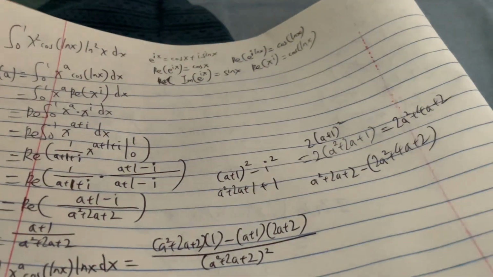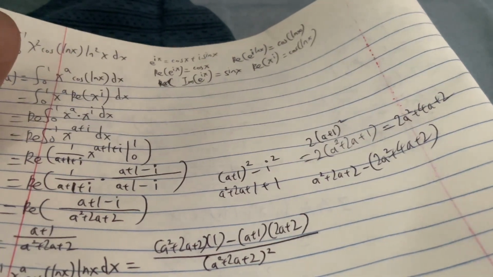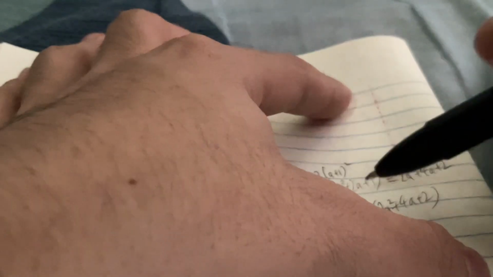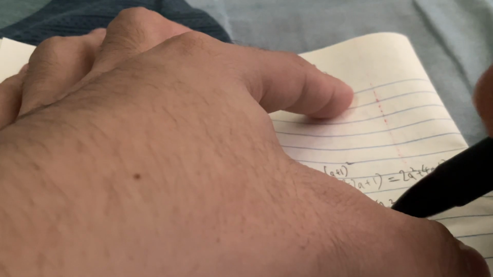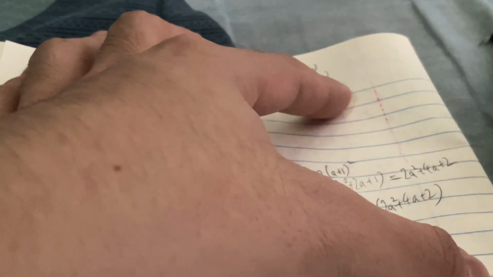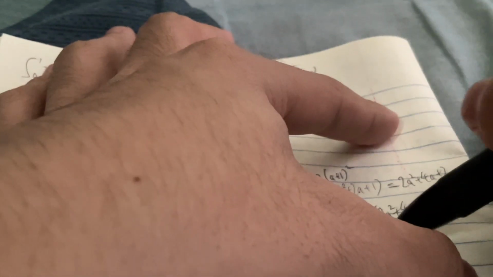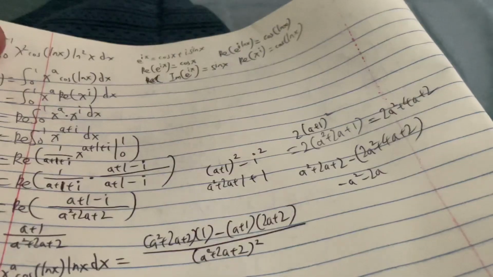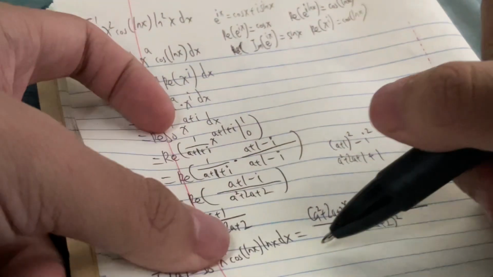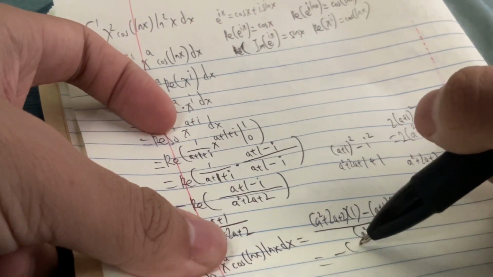We continue: a squared minus 2a squared gives negative a squared. 2a minus 4a gives negative 2a. 2 minus 2 cancels.